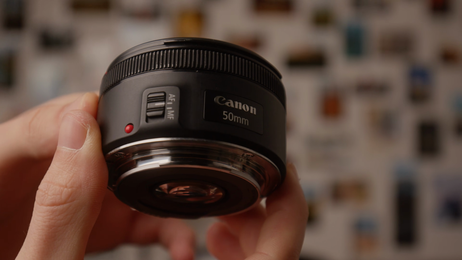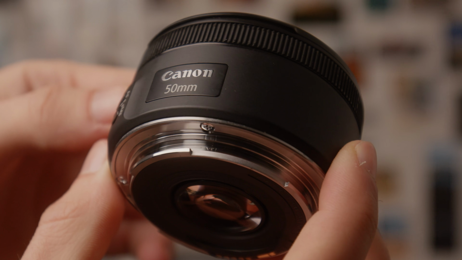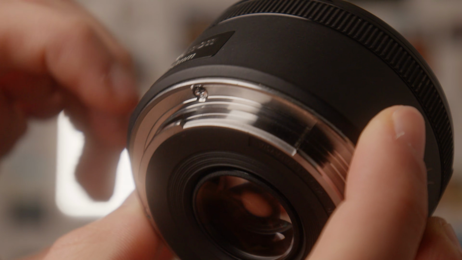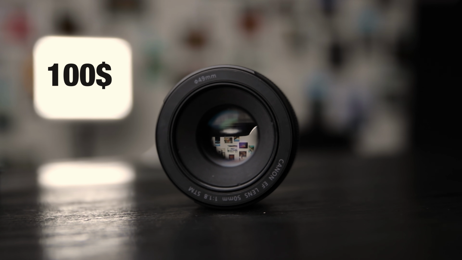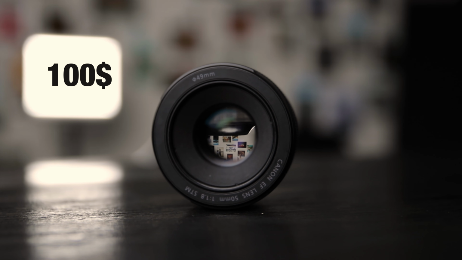Today we're going to talk about the best lens in my opinion. It's the 50mm f1.8 from Canon. It costs only $100. Yeah, you heard right. This lens is a 50mm fixed, so it's a prime lens. You can't zoom with this lens.